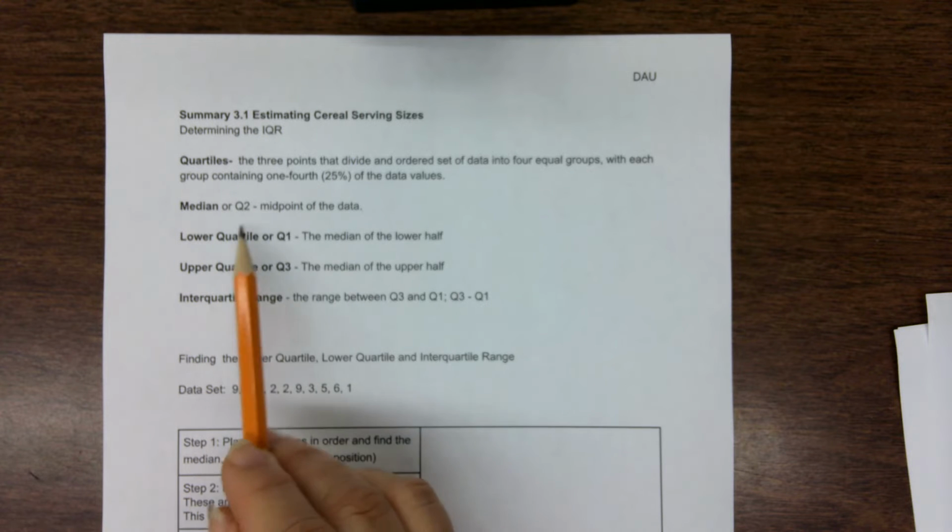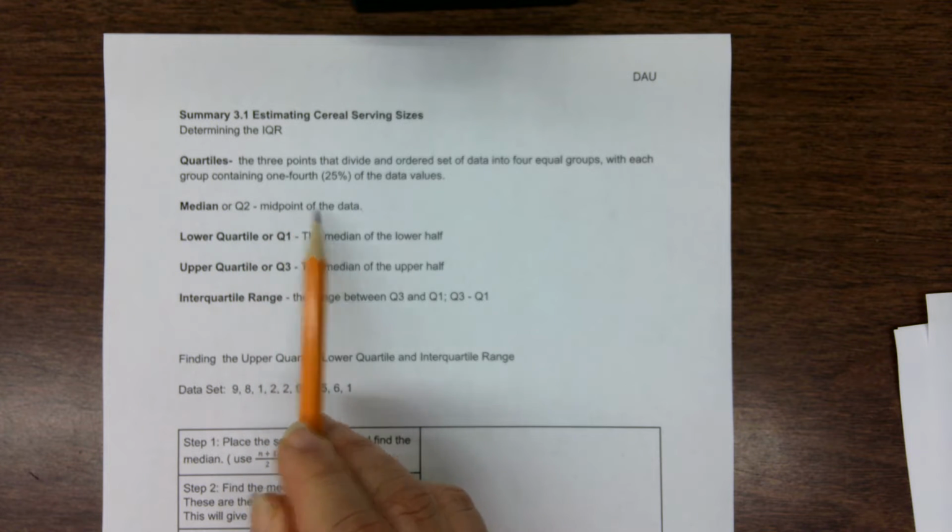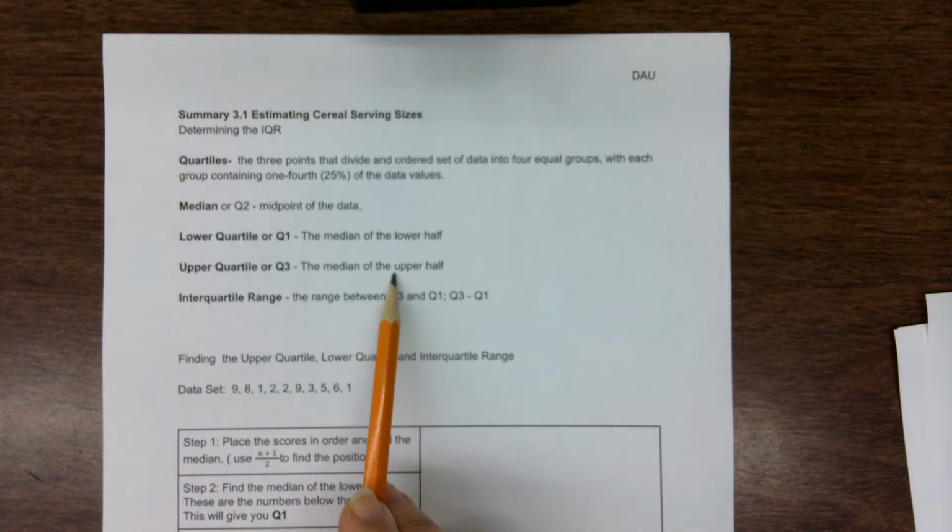The median, we already know, is the midpoint of the data, and that is known as Q2. We have something called the lower quartile, or Q1, which is the median of the lower half. The upper quartile, or Q3, is the median of the upper half. And then the interquartile range is the difference between Q3 and Q1. So it's Q3 minus Q1.